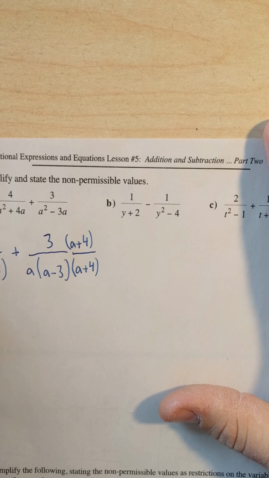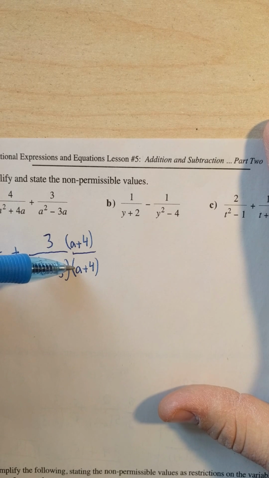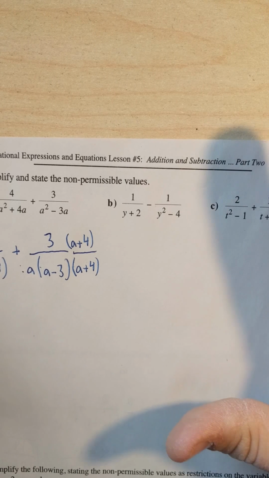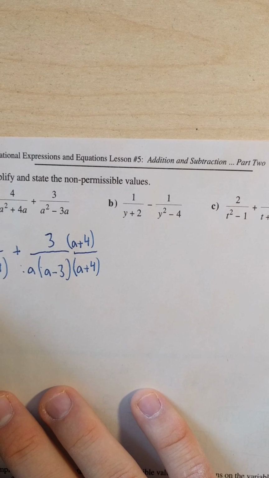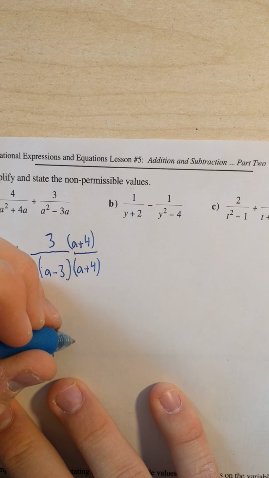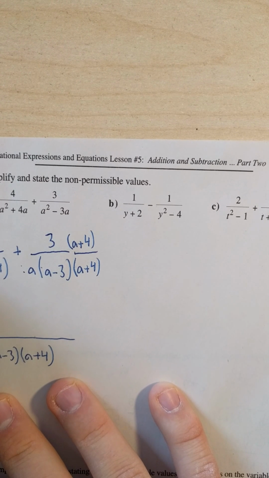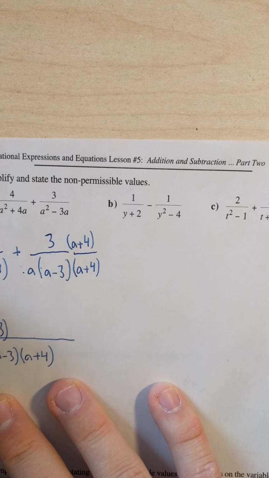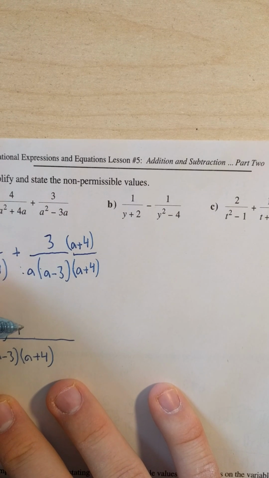Now we have the bottoms the same. We have an a minus 3 and an a plus 4. In this one we have an a minus 3 and an a plus 4. Even though they're in different orders, that doesn't matter with multiplication. The bottoms are the same. Now I can write this as one big happy fraction. The bottom will be a minus 3, a plus 4, and on top we have 4 times a minus 3. Notice these are being multiplied together, so that's why I write it like this. Then 3 times a plus 4.